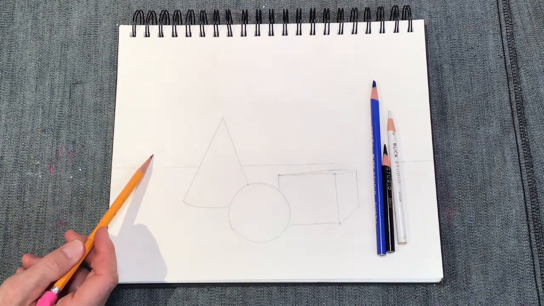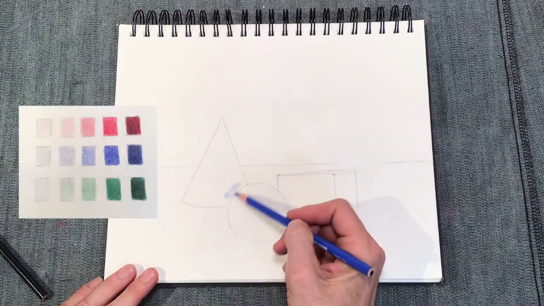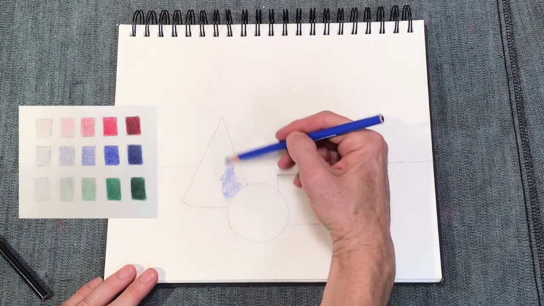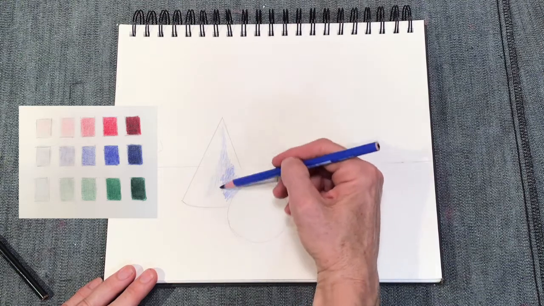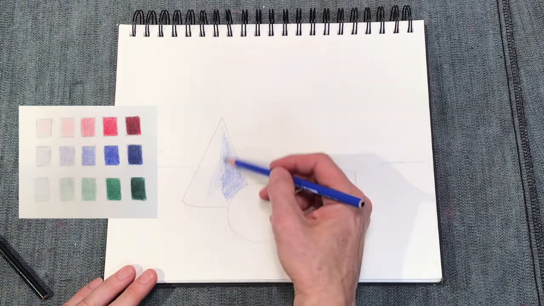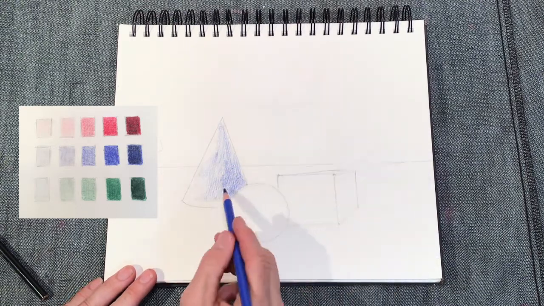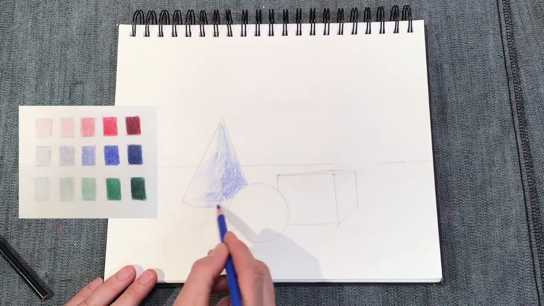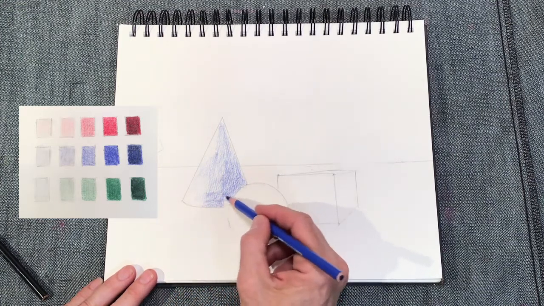Now what I just pointed out to you right there was the light source. That's the direction from which the light will be coming. Because the light is coming from the left, the right side of that cone is going to be darker. And then the left side of the cone will be lighter.